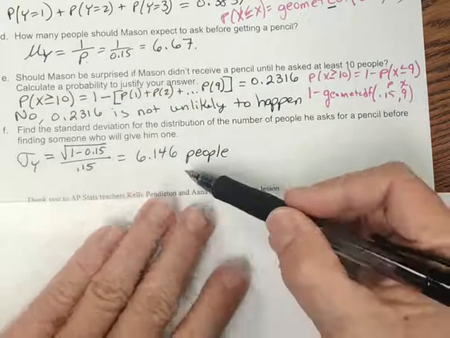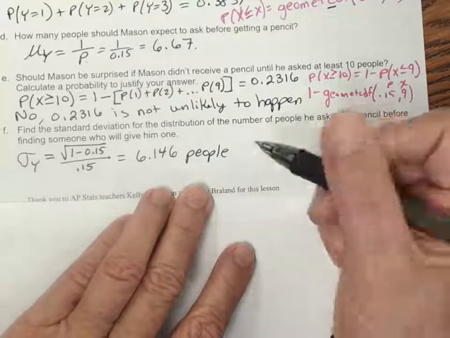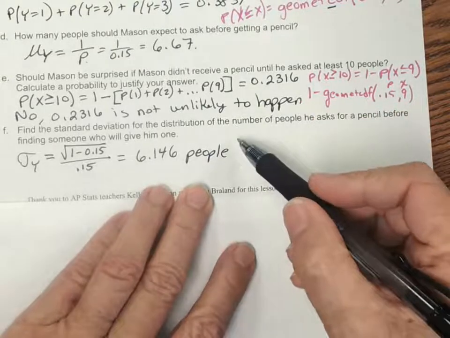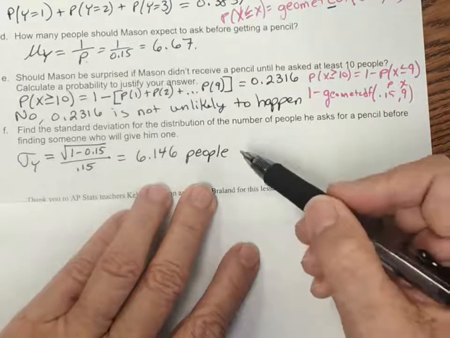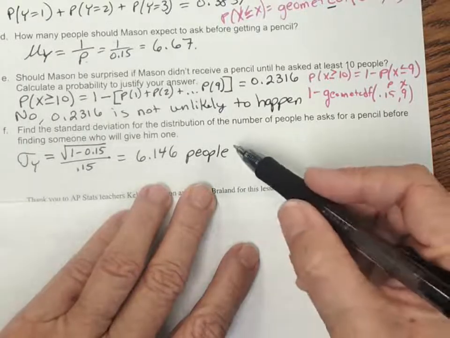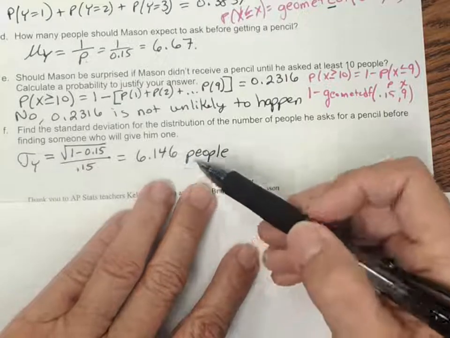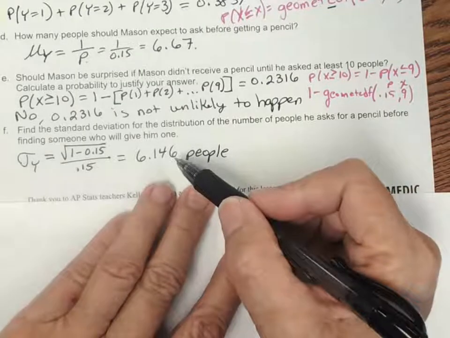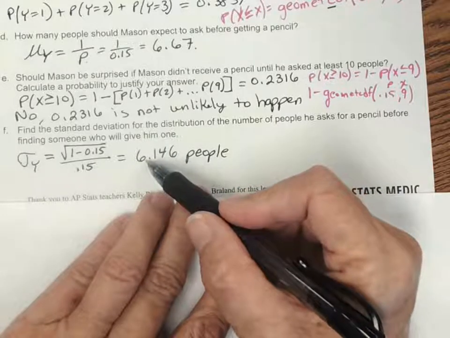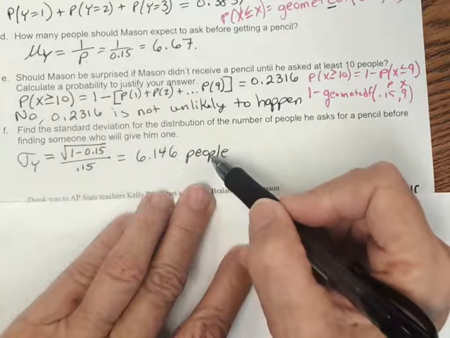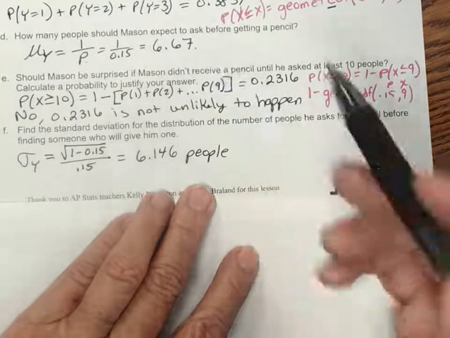And if I had to interpret that, and I didn't write this down because it's unusual for it not to ask for that, I would say if he asked many, many people, did it many different times, and started the count over each time he got a pencil, the number of people he would have to ask for a pencil typically varies by 6.146 people from the mean of 6.67 people.